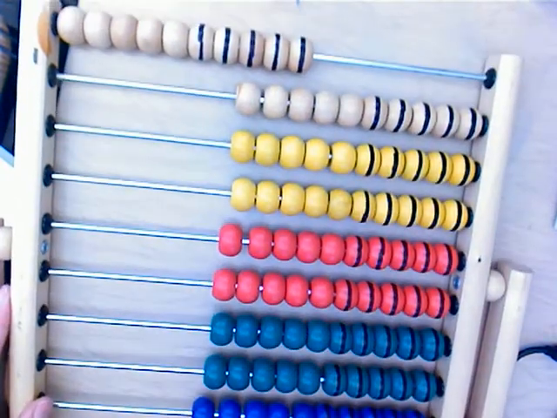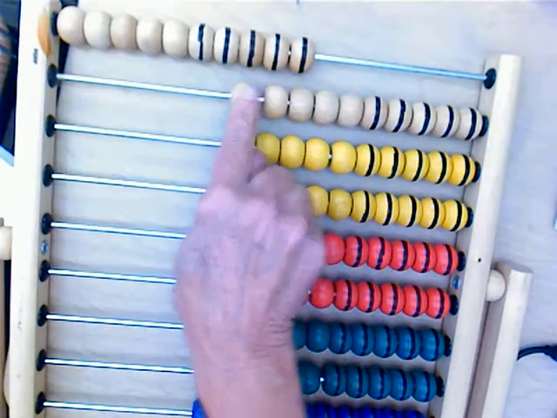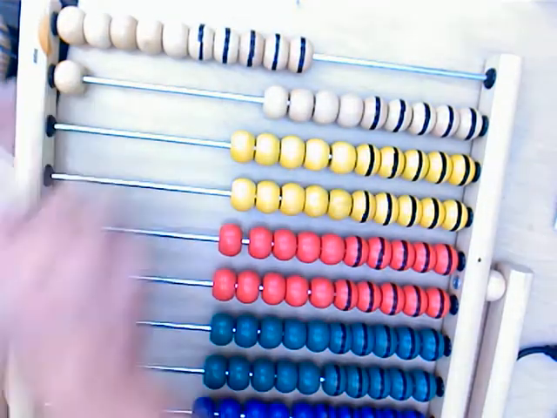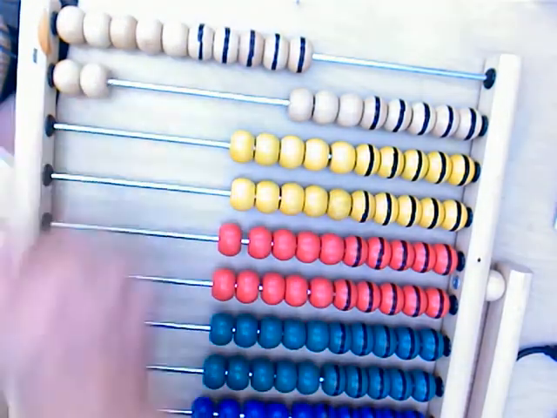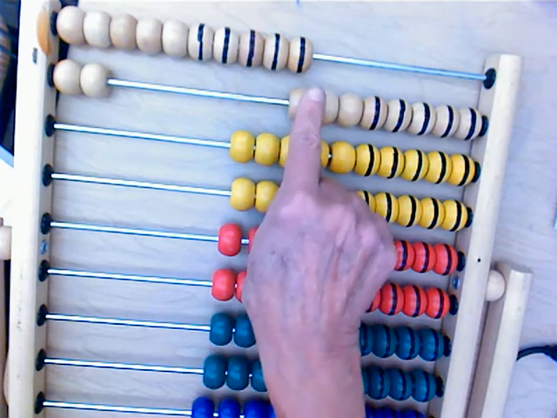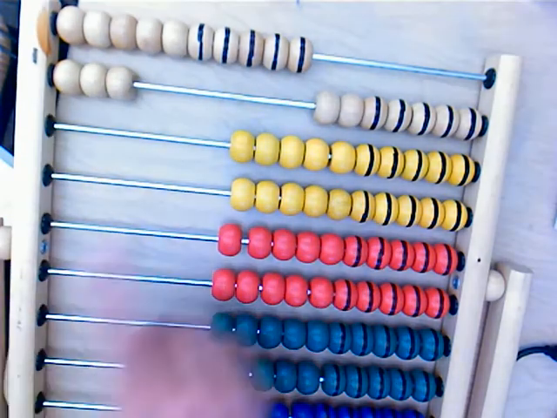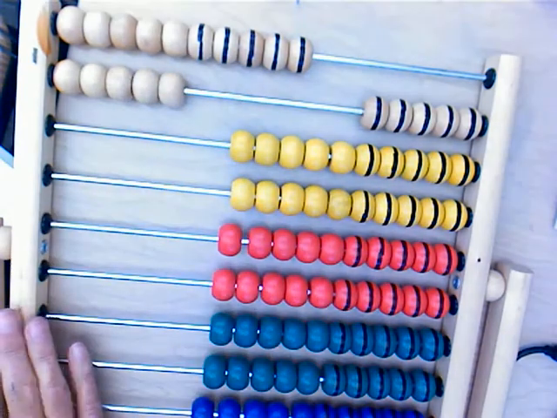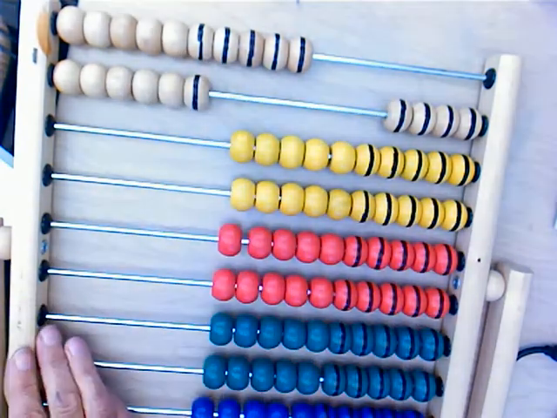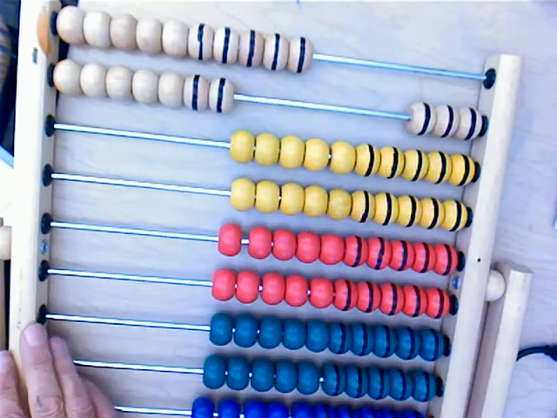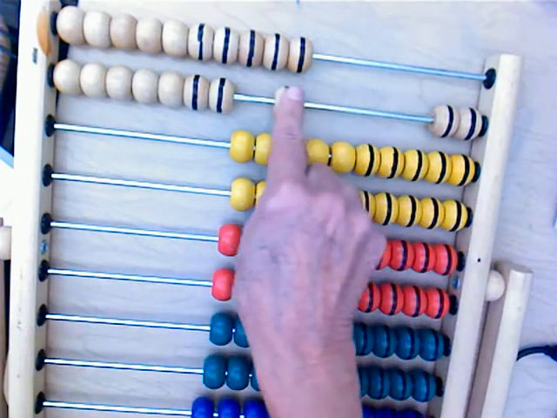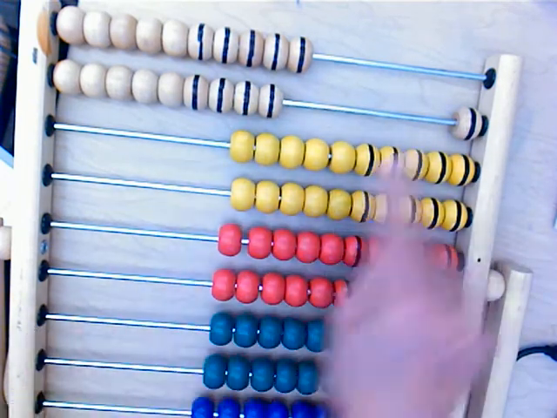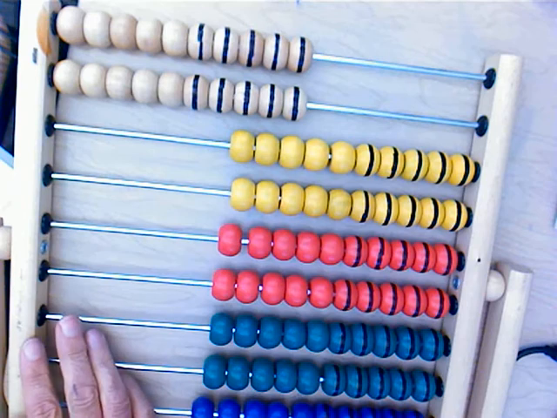So I've got 10. 10 and 1 would be 11. 10 and 2 would be 12. 10 and 3, 13. 10 and 4, 14. 10 and 5, 15. 10 and 6, 16. 10 and 7, 17. 10 and 8, 18. 10 and 9, 19. 2 tens would be 20.